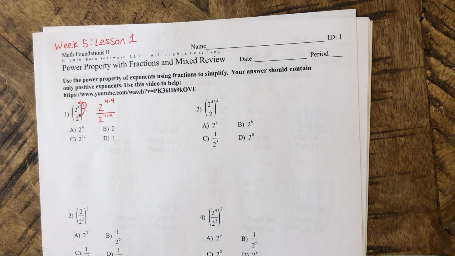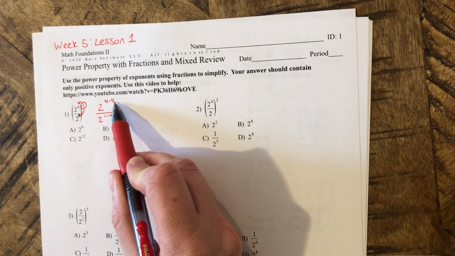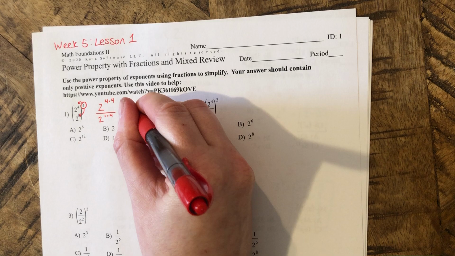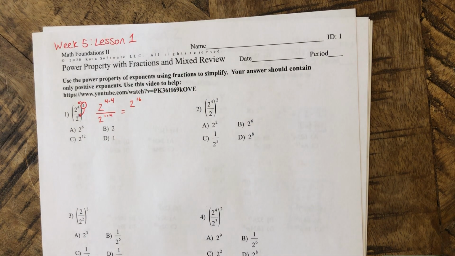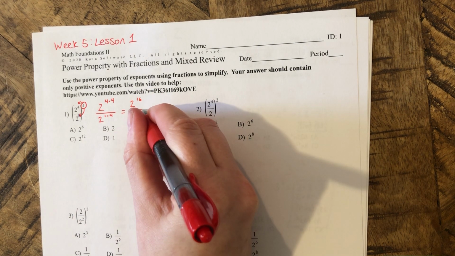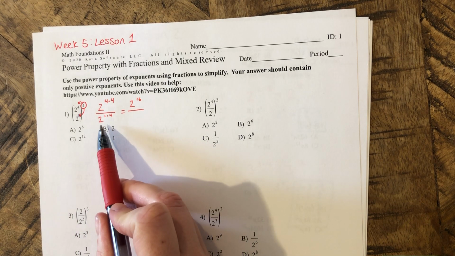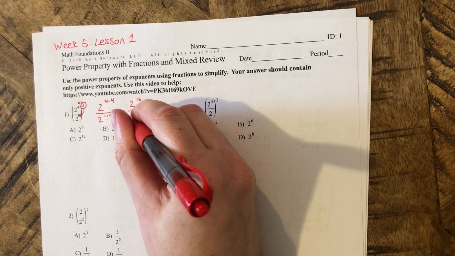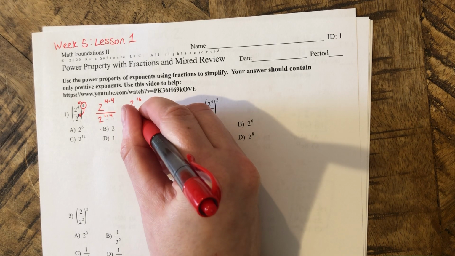Now we just have to go ahead and do our math. 4 times 4 is 16. So we're going to have 2 to the 16th power. And now 4 times 1 on the bottom is going to give us 4. So we have 2 to the 4th power.